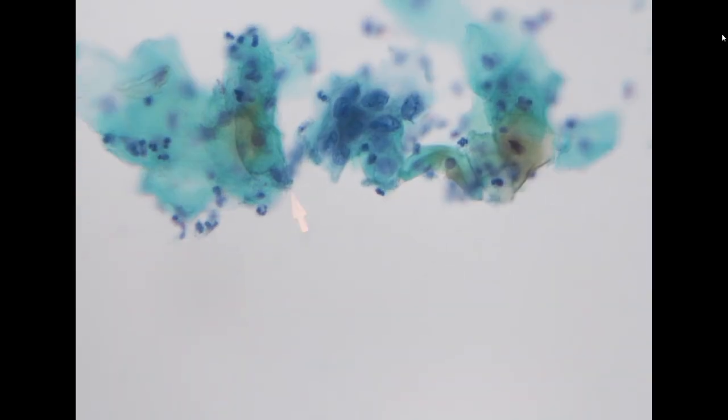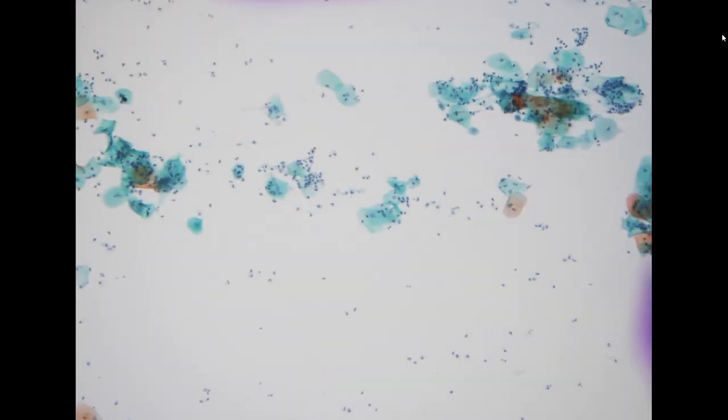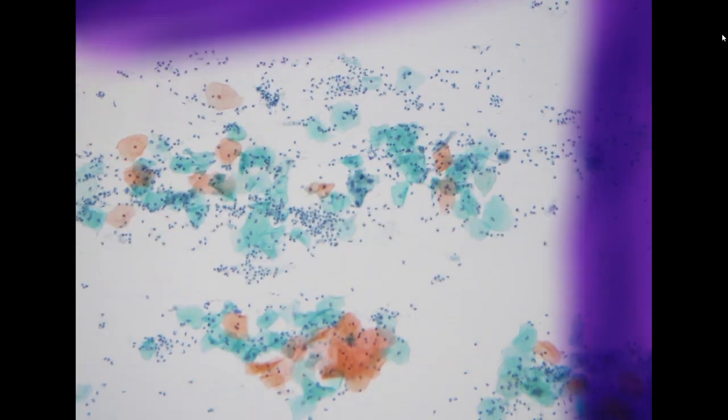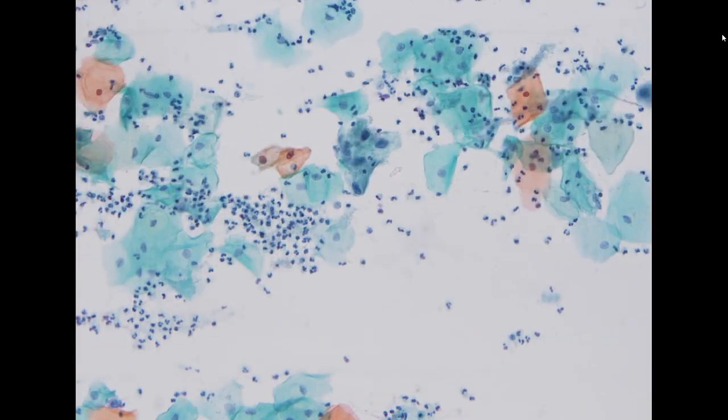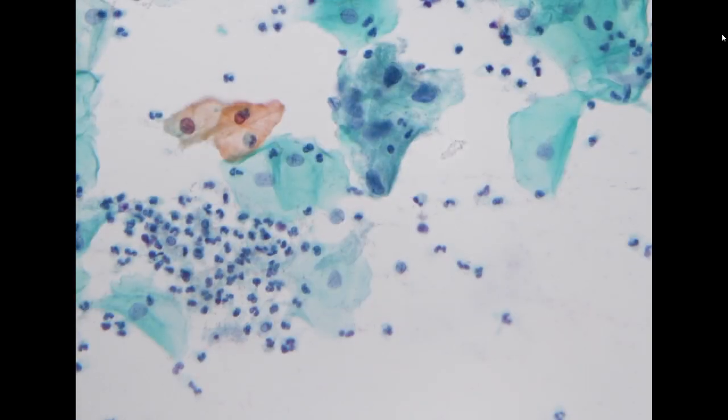So here we see some irregular cells with moderately increased nuclear to cytoplasmic ratio. The chromatin pattern shows a little bit dense chromatin, but to me, I think this specimen is a little bit difficult to appreciate. Definitely there is metaplastic change.